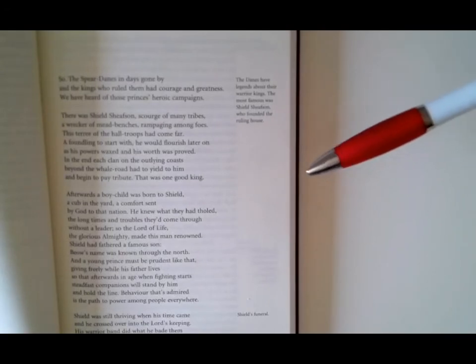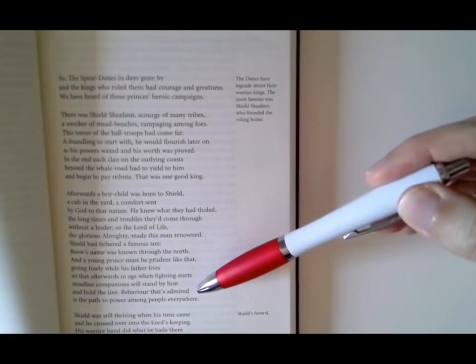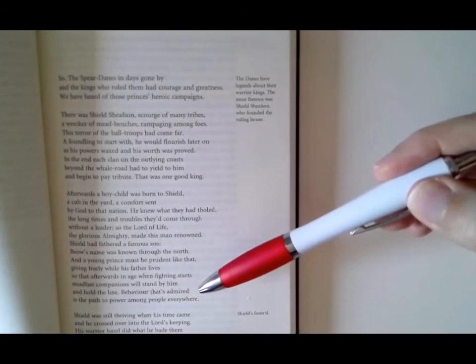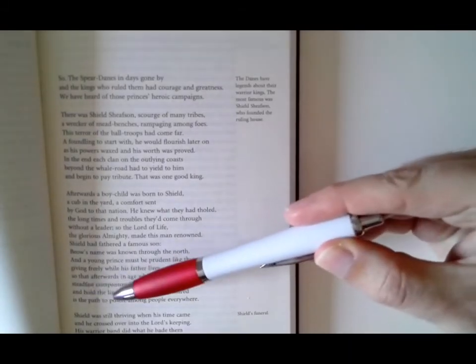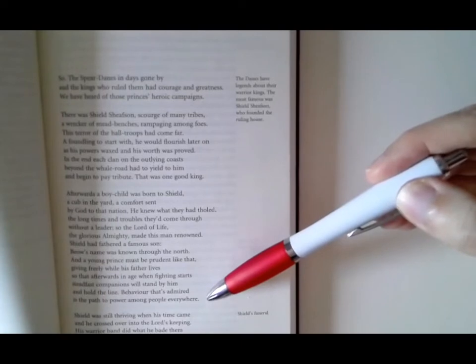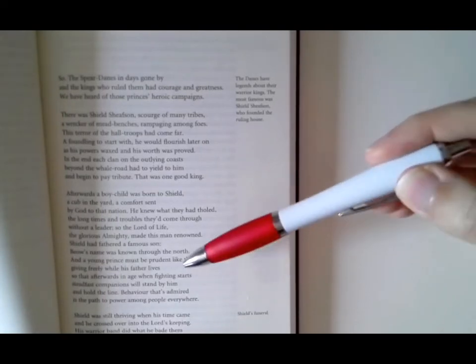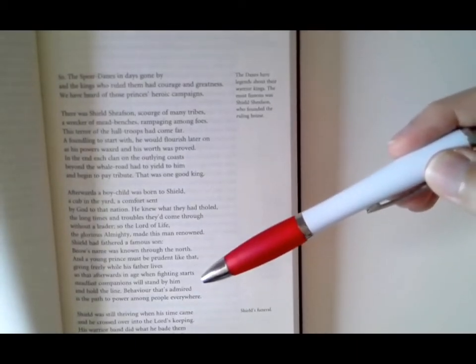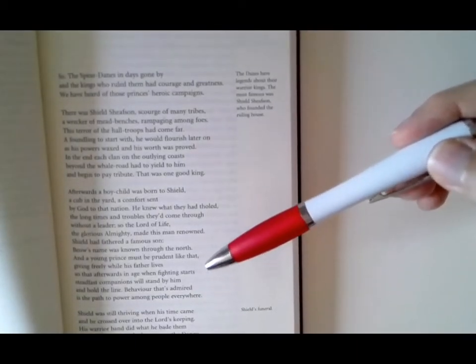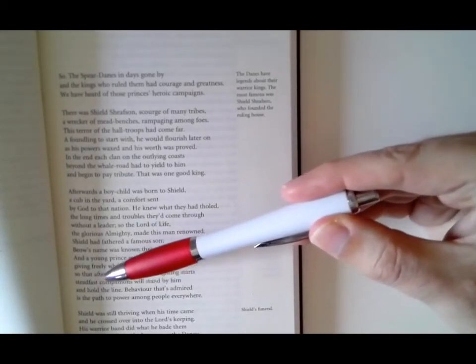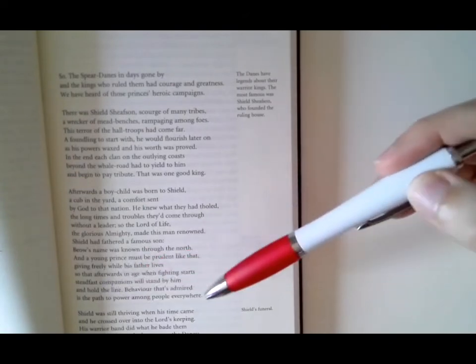keep them safe. And it starts here as well. Behaviour that's admired is the path to power among people everywhere. Look at that, again, the plosive sounds. Path, power, people, real strong emphasis on it. This is what is considered to be good behaviour in this culture at this time. You give tribute, you pay people, you show them respect while your father's in power, so that afterwards they will be loyal to you, and they will, as it says here, be steadfast and loyal and not go anywhere, will stand by him and hold the line.